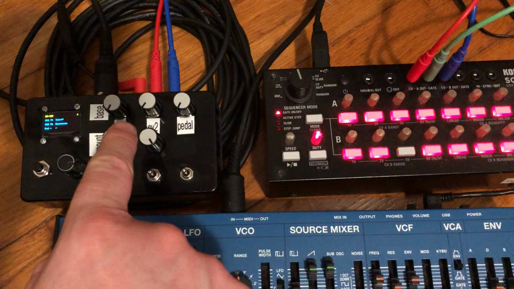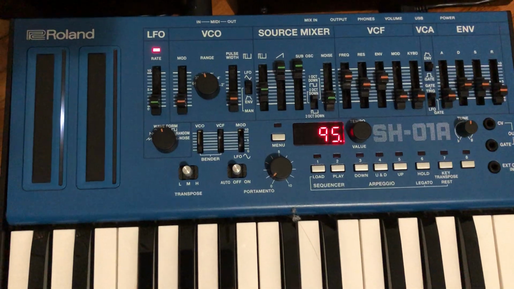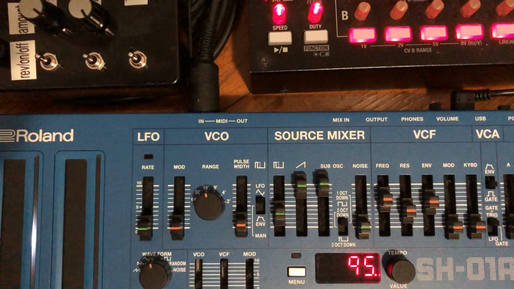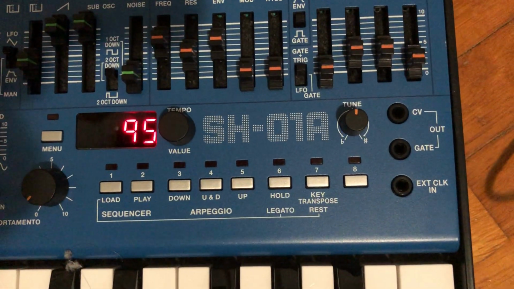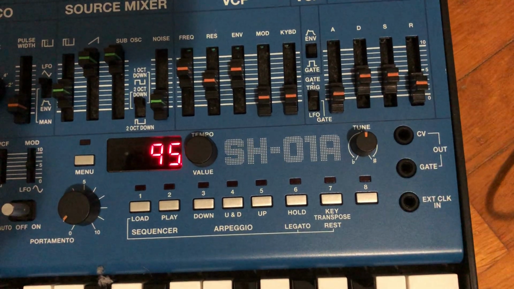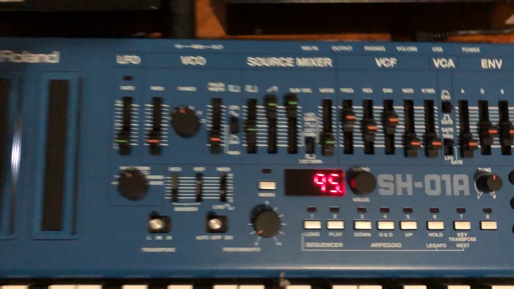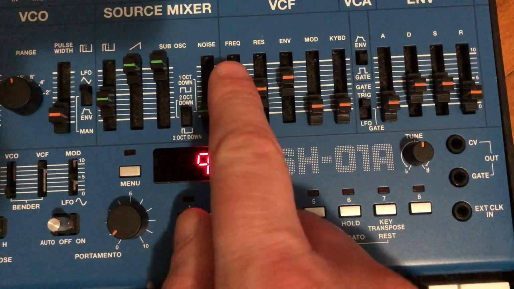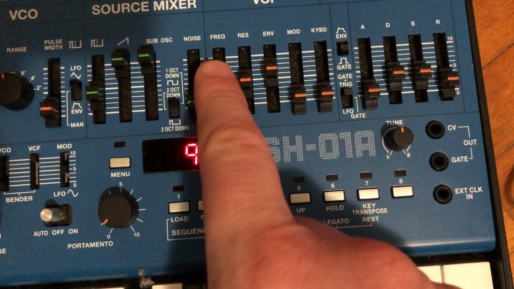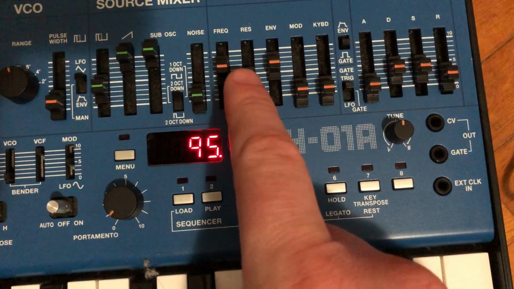I have my small box, I have a step sequencer, and I have a little synth which only has some CV input, some MIDI input, and well, it has some CV connectivity, but it's only to sync it or to output control voltages towards other synths. So I want to control the frequency, so I can close the sound or open it. I want to control the resonance, so I can make it more resonant.